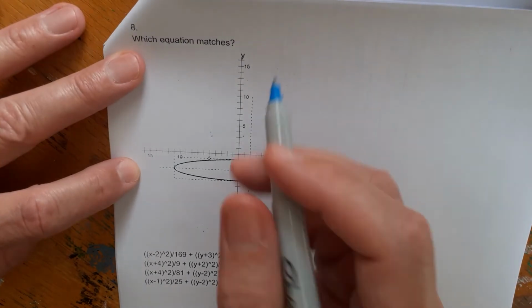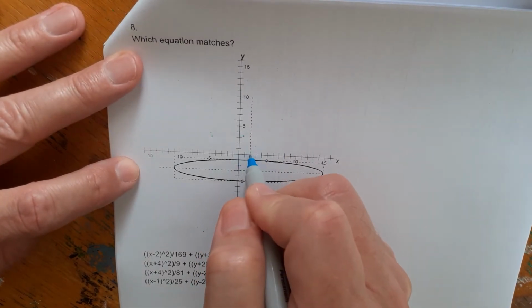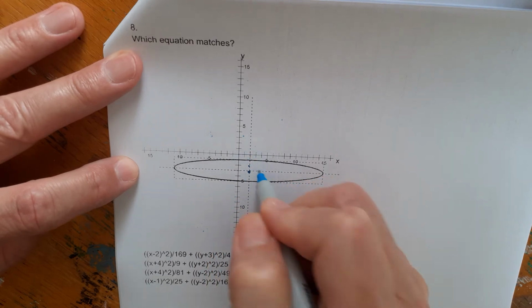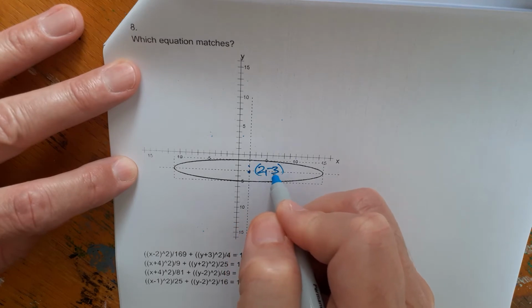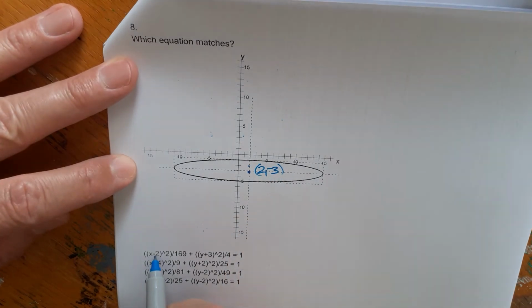All right, which matches? Start with the center. It's out 2, negative 1, 2, 3. So 2, comma, negative 3. So I'm looking for an x minus 2 and a y plus 3. X minus 2, y plus 3.